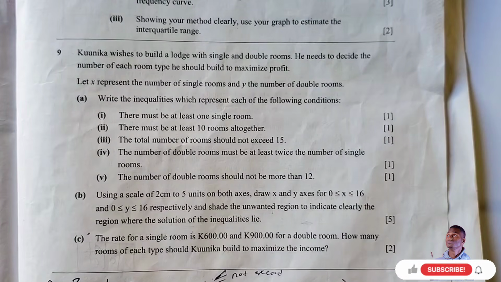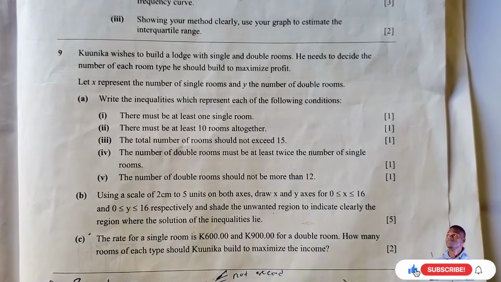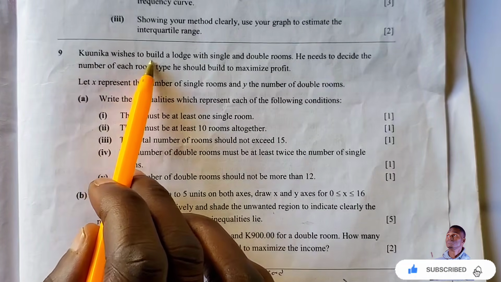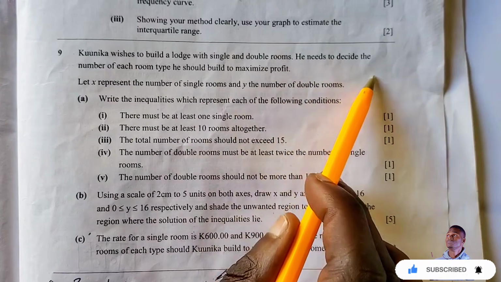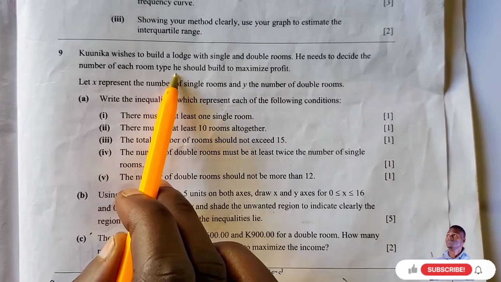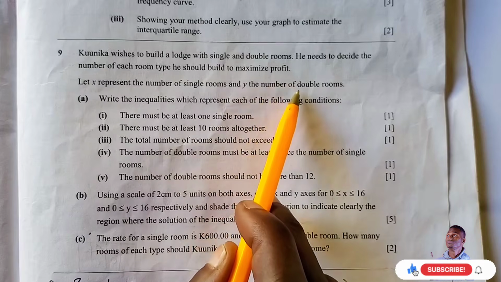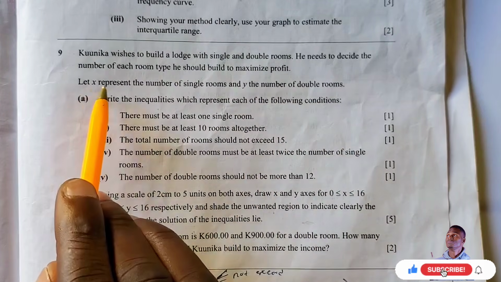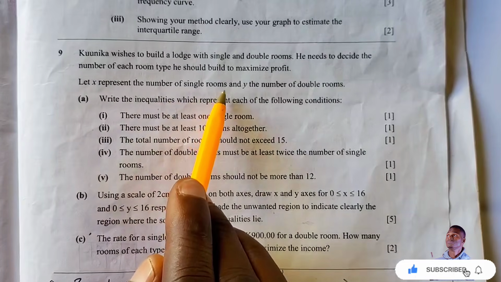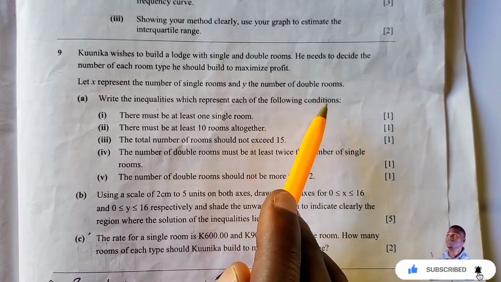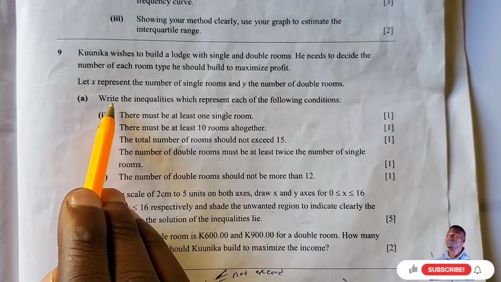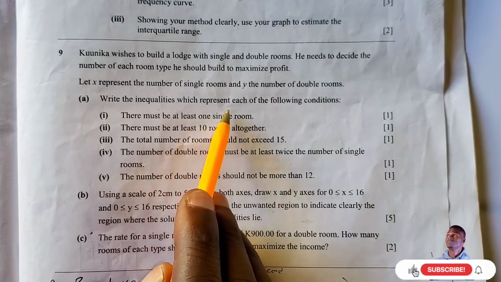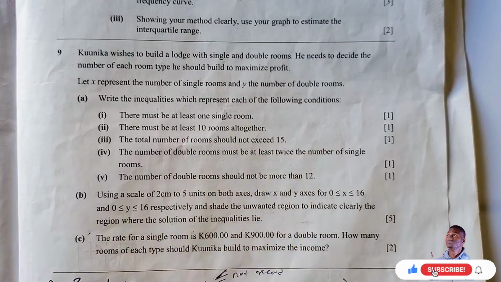Hello guys, we have this linear programming question and it's saying Kuunika wishes to build a lodge with single and double rooms. He needs to decide the number of each room type he should build to maximize profit. Let X represent the number of single rooms and Y the number of double rooms. Good. A. Write the inequalities which represent each of the following conditions.